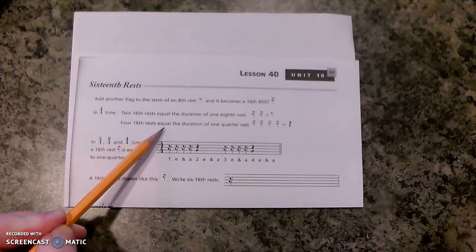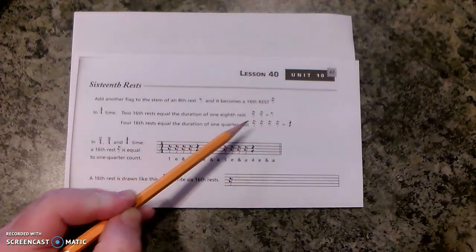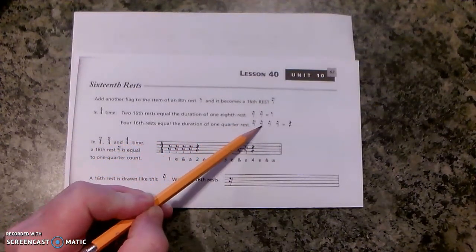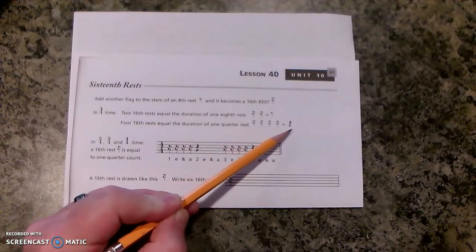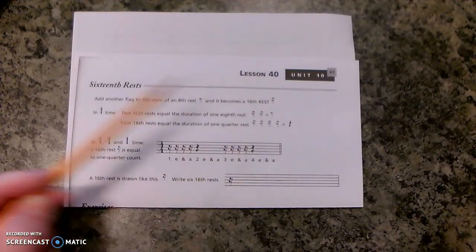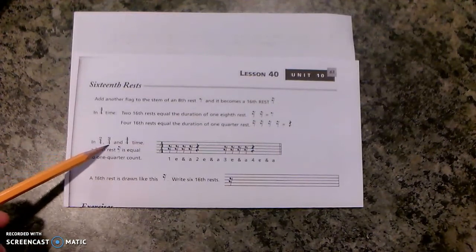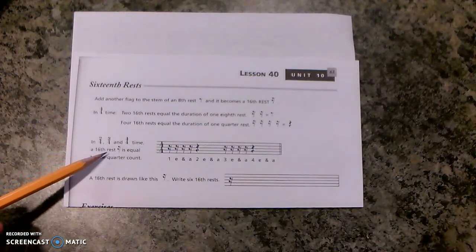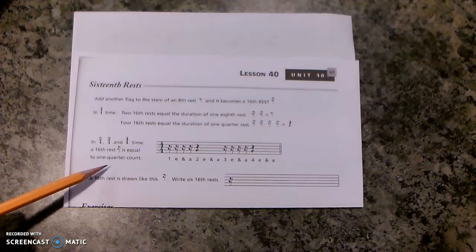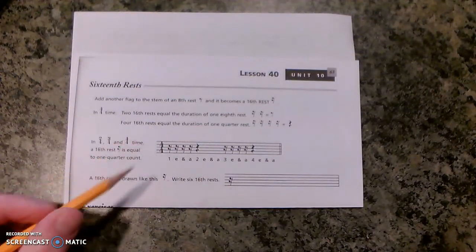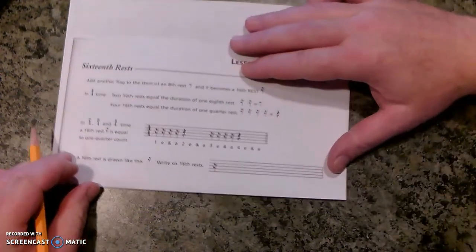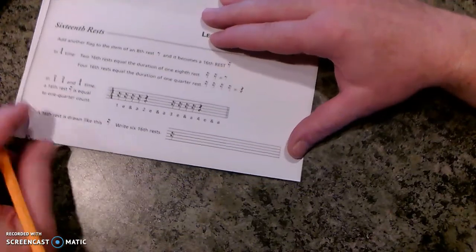Four 16th rests would equal the duration of one quarter rest. So here's four 16th rests, and those would be equal to one quarter rest. In 2/4, 3/4, and 4/4 time, a 16th rest is equal to one quarter of a count. Okay, down here we're going to draw six 16th rests.